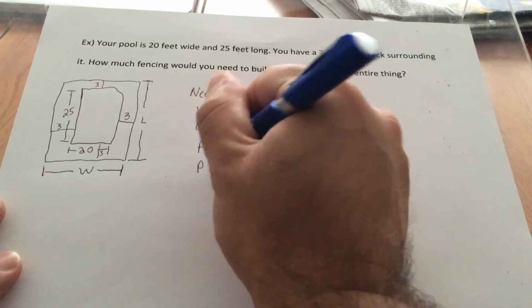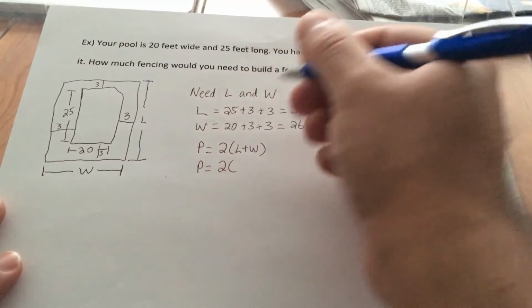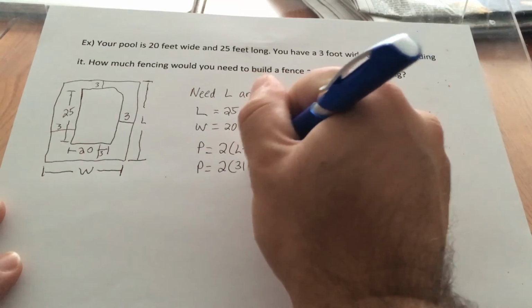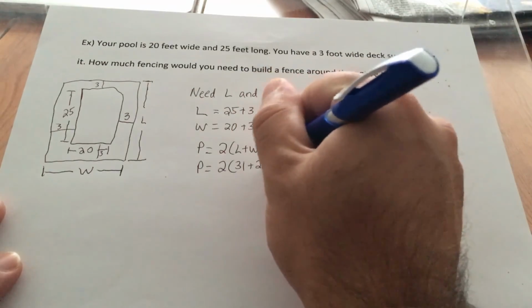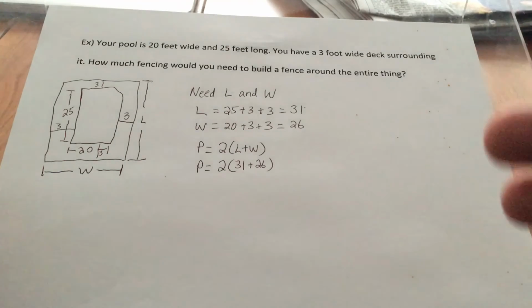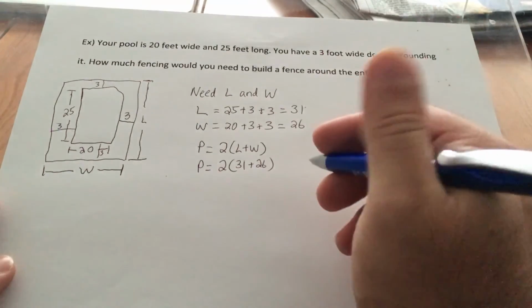So if you want to just plug it in, the length here we found is 31, and the width here is 26. Now if you crunch that out, you'll find the perimeter of the deck, which will tell you how much fencing you need.